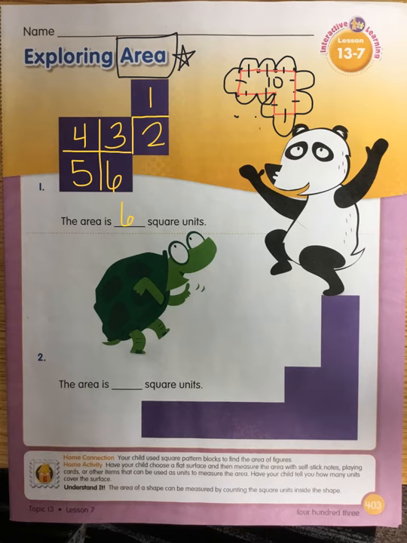And the reason I say square units is because we are measuring using squares that are units. Okay, so when you see square units, you know you are measuring the inside or the area of a shape. You're using squares to measure it.